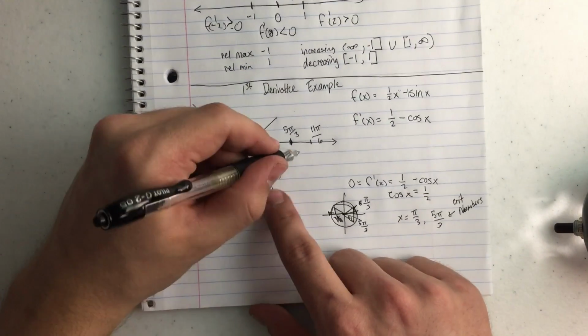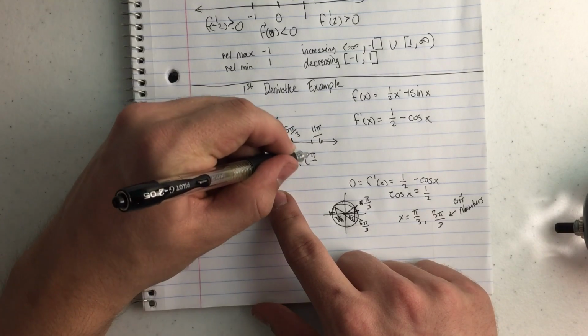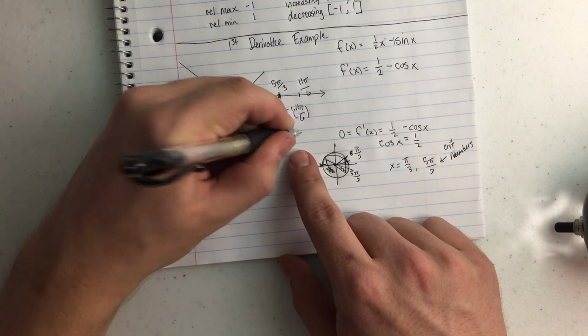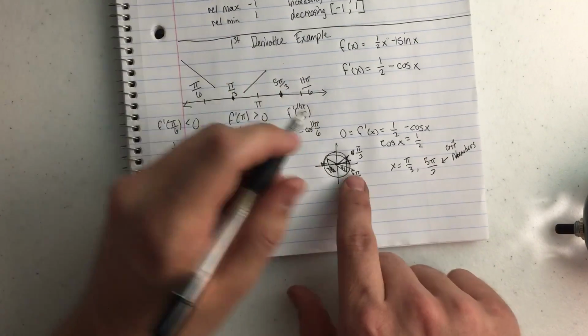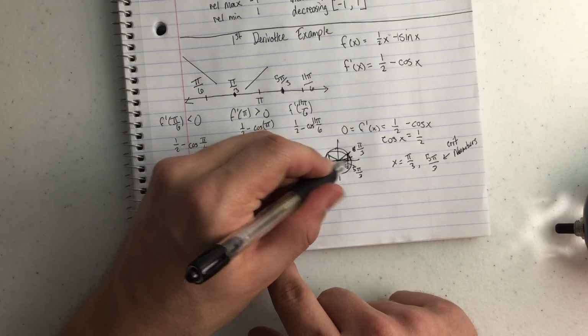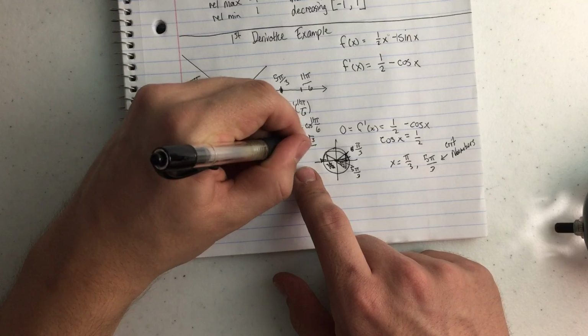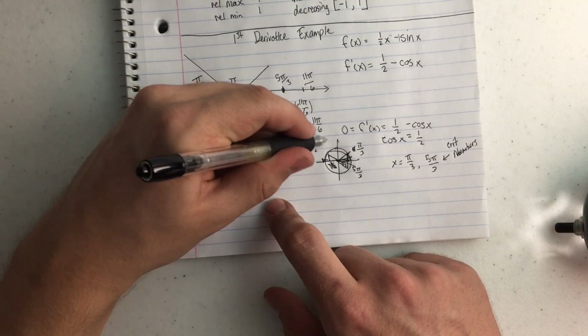Last one, we're going to test f prime of 11 pi over 6. Once again, 1/2 minus cosine of 11 pi over 6. Because cosine is the x direction, this cosine is still root 3 over 2, and it's going to be subtracted from 1/2.